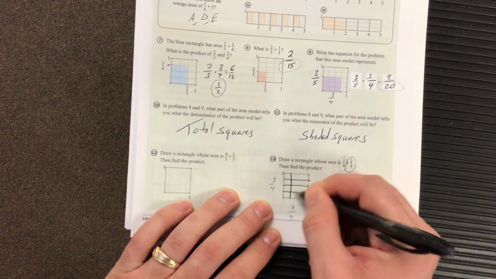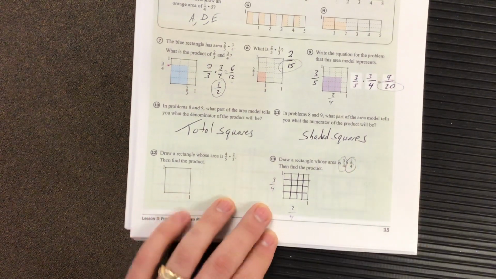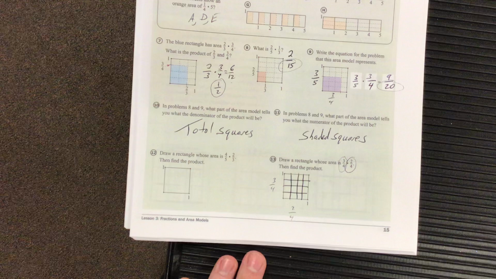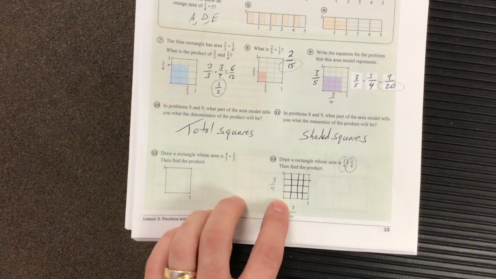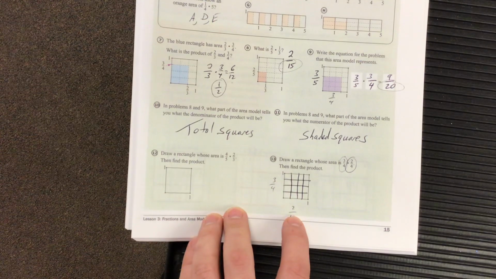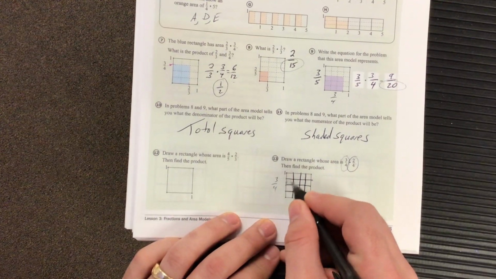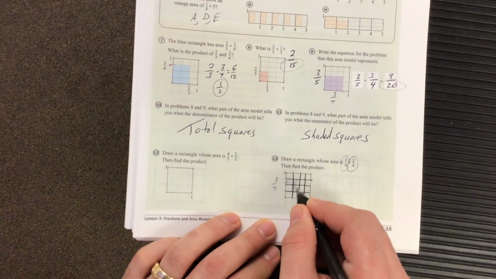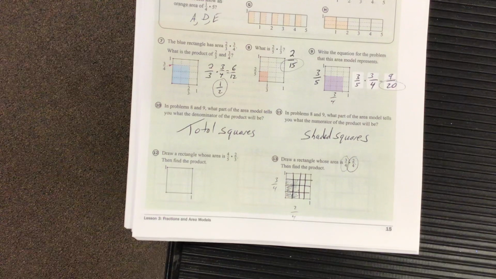So again, 4 boxes. Can I move up? Sure. Thank you. My last one's still bouncing. So 3 out of 4. So I'm going 3 up. This one says 2 over. So I'm shading 3 up and going 2 over. So there's how many should be shaded.